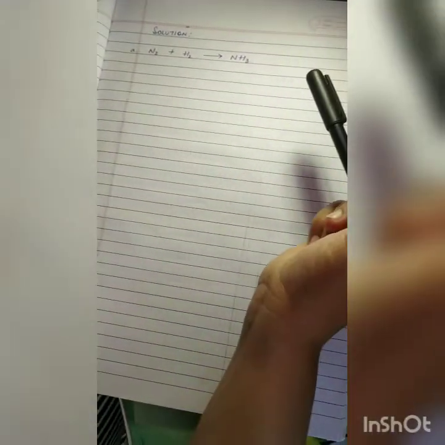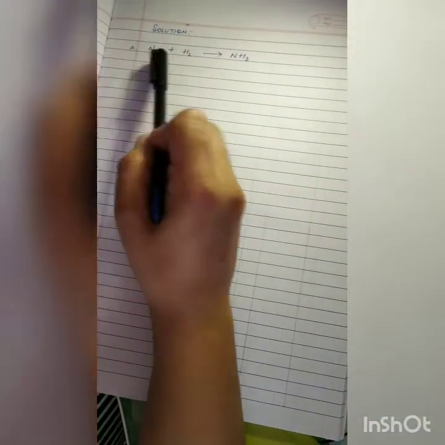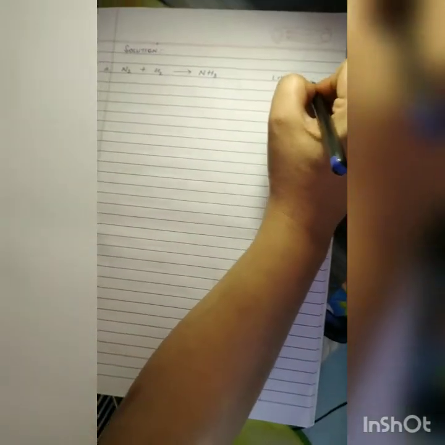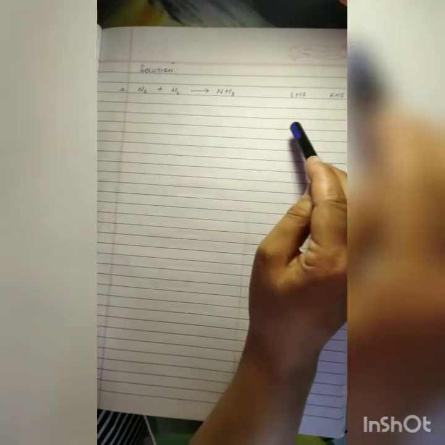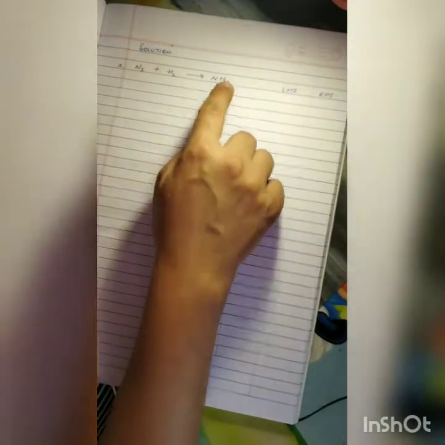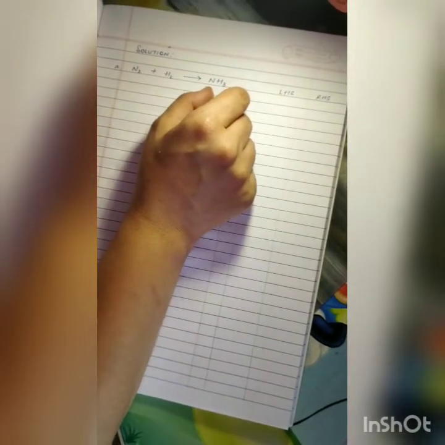This was the first equation that I had given. N2 plus H2 gives out NH3, that is nitrogen plus hydrogen gives out ammonia. So the first thing is you will draw a rough column. This is for the elements, this is for the left hand side, and this is for the right hand side. That means your rough column will have 3 columns. The left hand side is the reactants, the right hand side is the product, and whatever elements are there in the left hand side will be there in the right hand side.